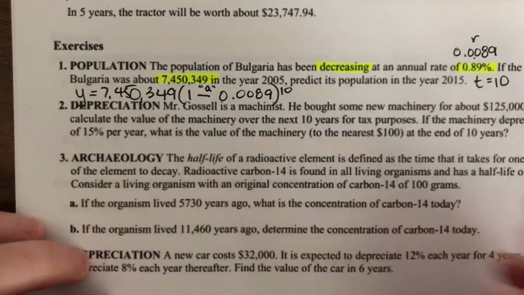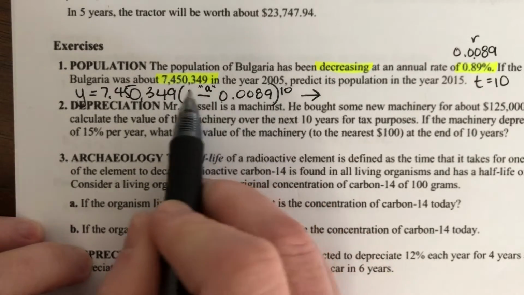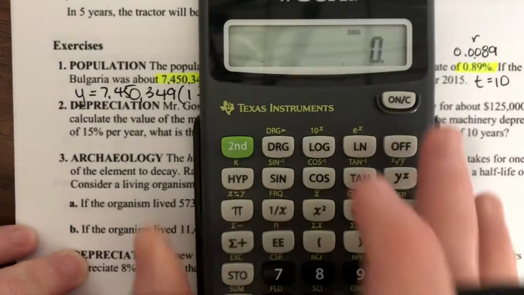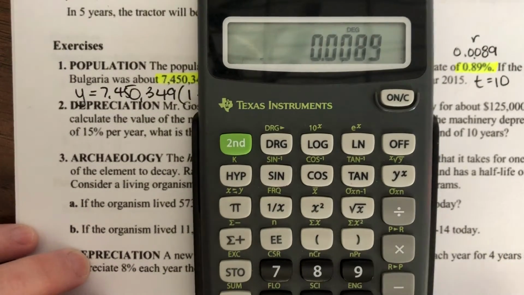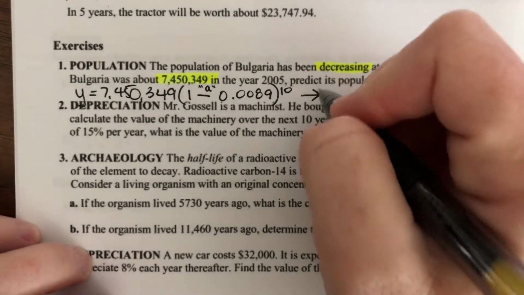Right, so now I've got this formula. Now I'm going to simplify it. The only thing I can simplify is changing what's inside parentheses. So 1 minus 0.0089 is 0.9911.